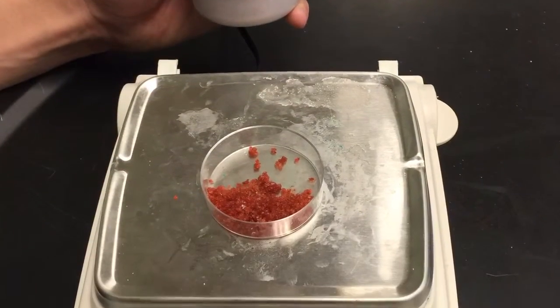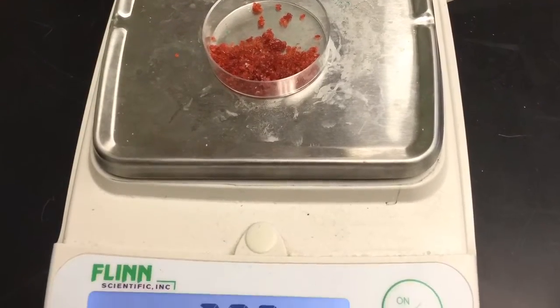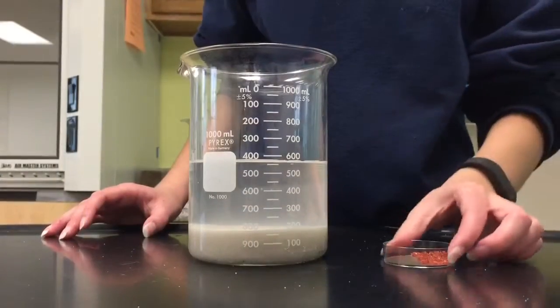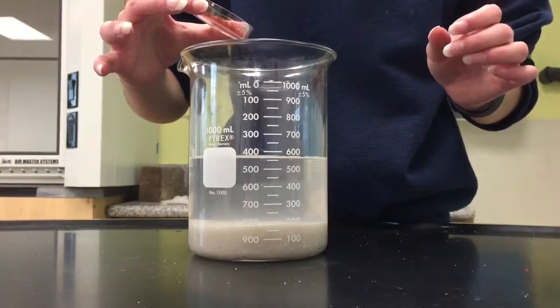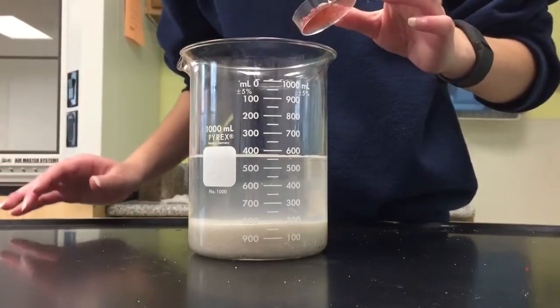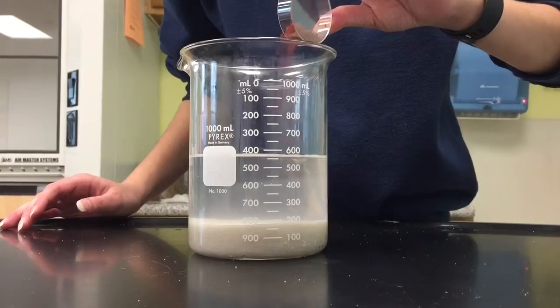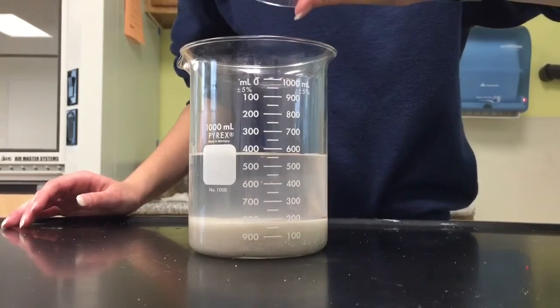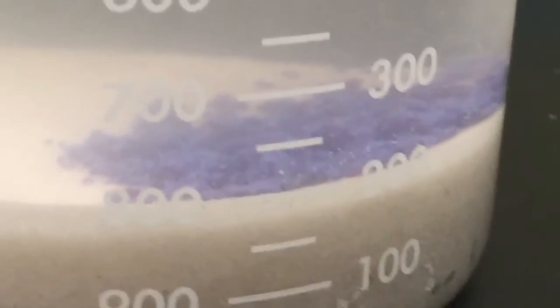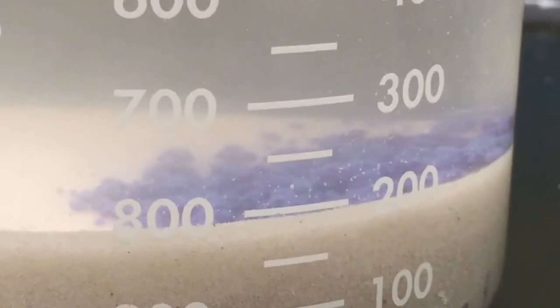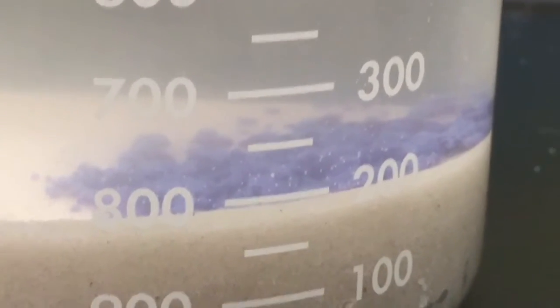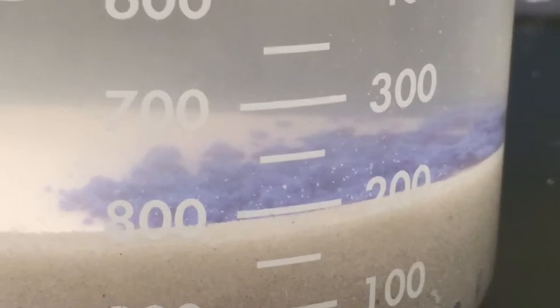Step 7. Measure out 2 grams of the cobalt nitrate. Step 8. Pour the 2 grams of the cobalt nitrate into the beaker that contains the sand, sodium silicate, and water. Then watch what happens to the cobalt nitrate when it is immersed into the solution. The cobalt nitrate turned blue. The cobalt nitrate then began to grow at the bottom of the solution.